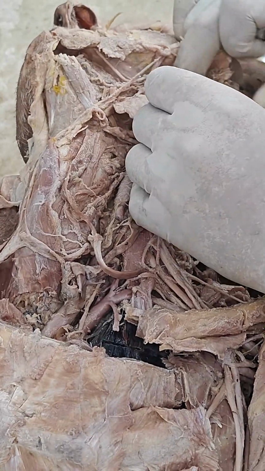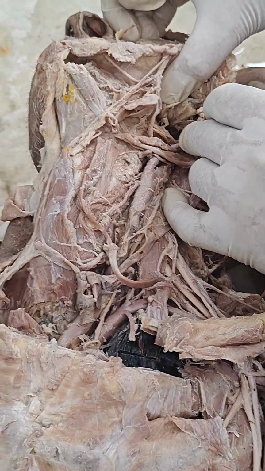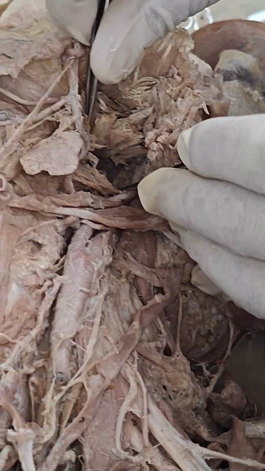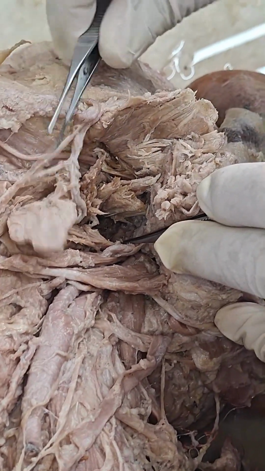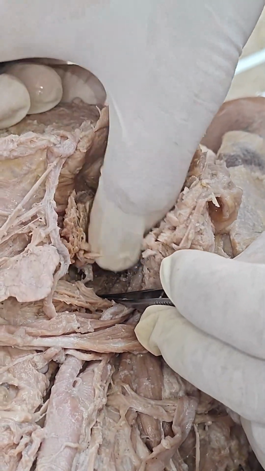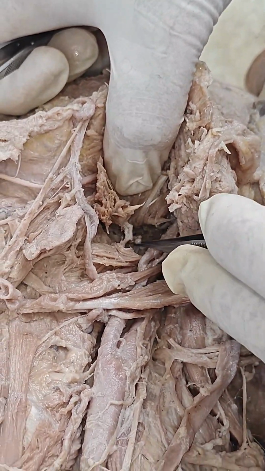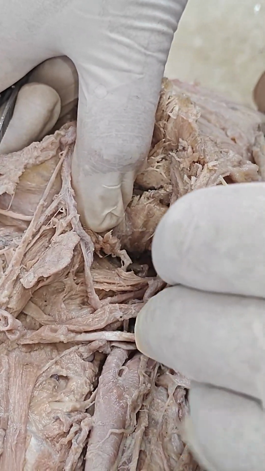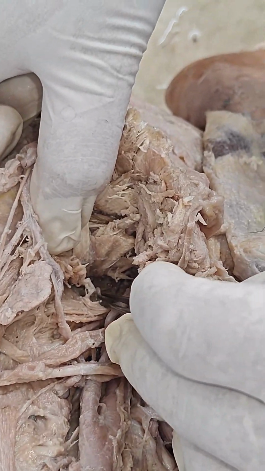Here you can see this is the internal carotid artery on the side view, and above the superior constrictor muscle there are structures on the side. You can see the internal carotid artery continues, but on the medial side there is an auditory tube, and there is one muscle, the levator veli palatini, and there is the ascending palatine branch of the ascending pharyngeal artery, which passes above the superior constrictor and the base of the skull.